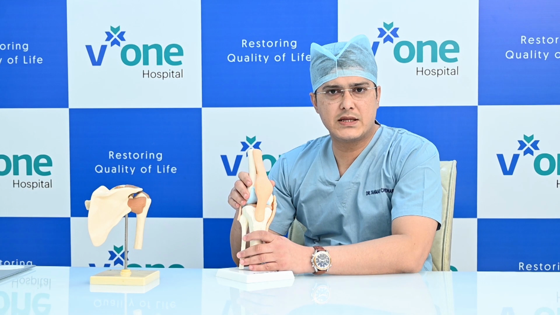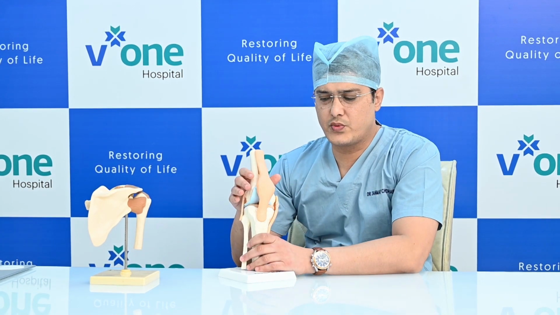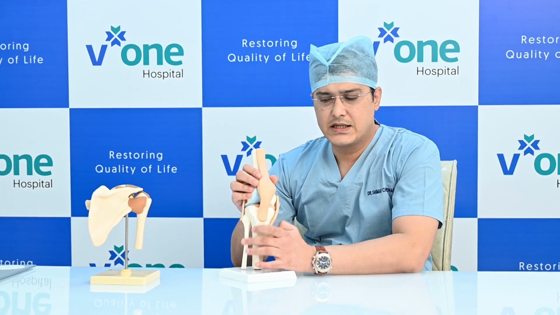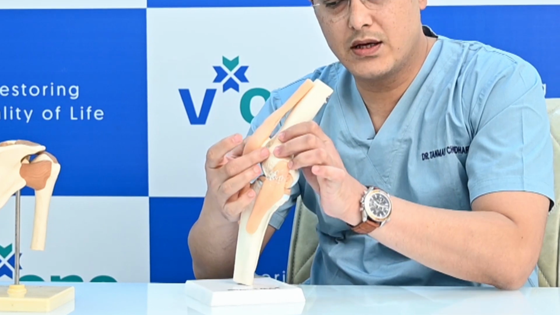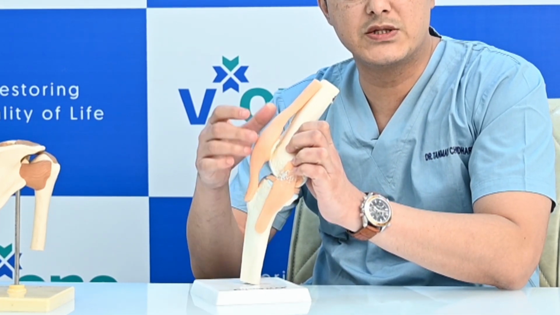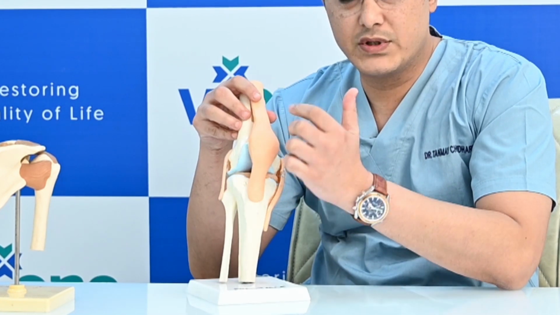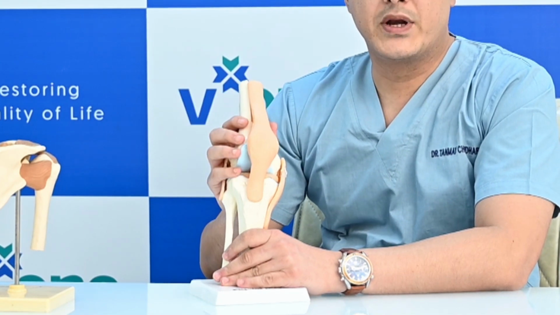If there is an imbalance between our hamstring and quadriceps muscles, this is the usual case when the patella gets tight and hits over the condyle. So it rubs over the femoral condyle here, and that's why the knee pain is mostly generated. This is the most common knee pain which we get in our OPD patients.